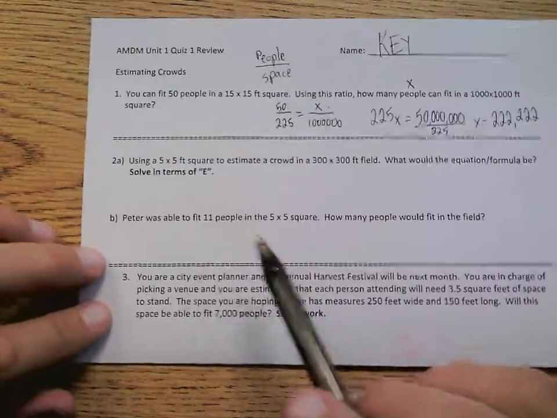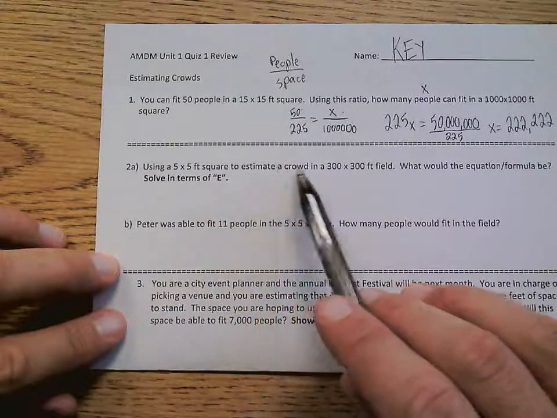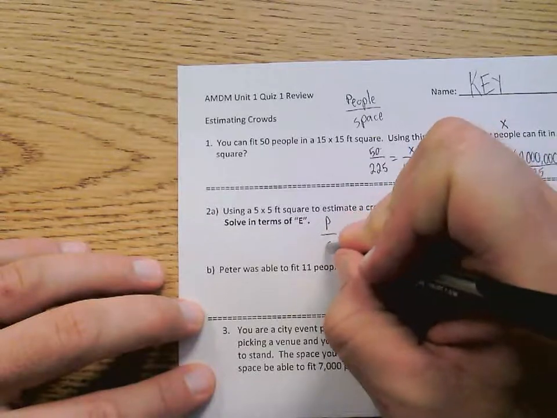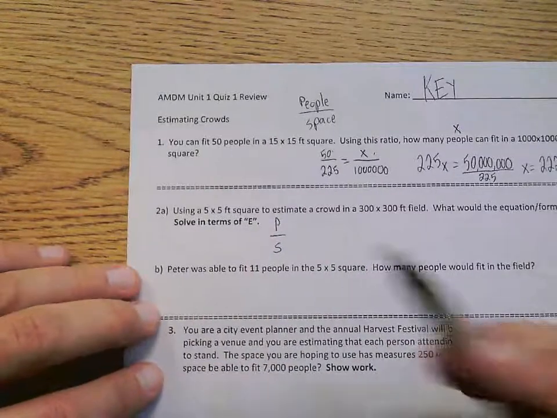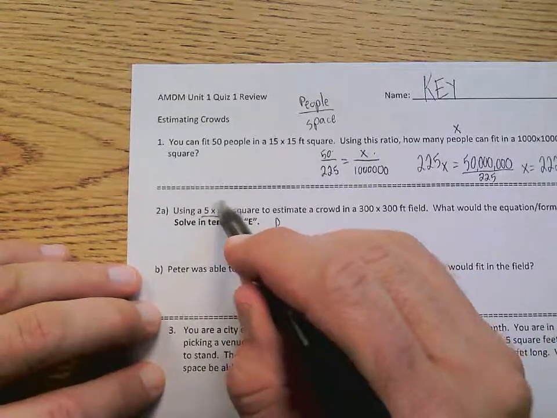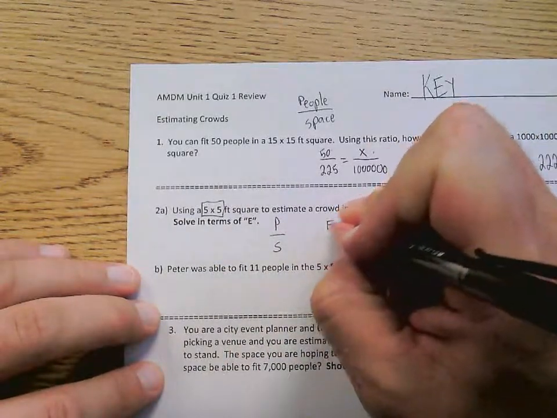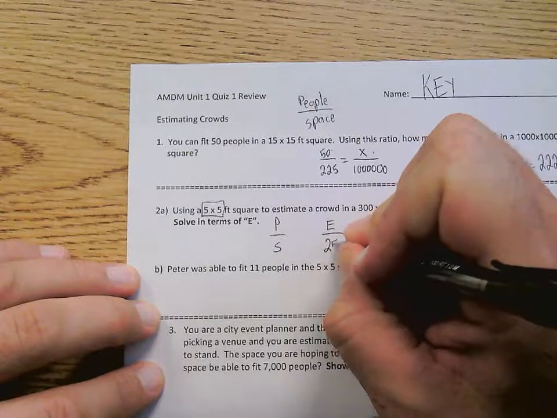All right. Question number 2. Using a 5 by 5 foot square to estimate a crowd in 300 by 300. Again, we're still going people over space. But in this case, we don't know how many people can fit in the square. So we are going to use E over 25. Now 25 was 5 times 5.